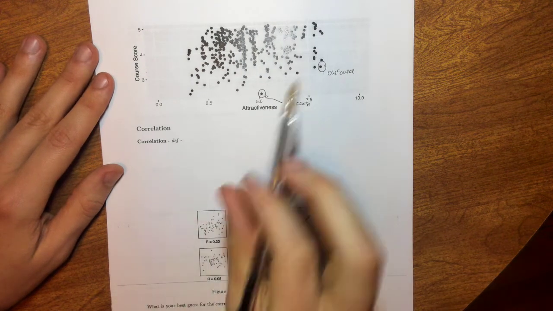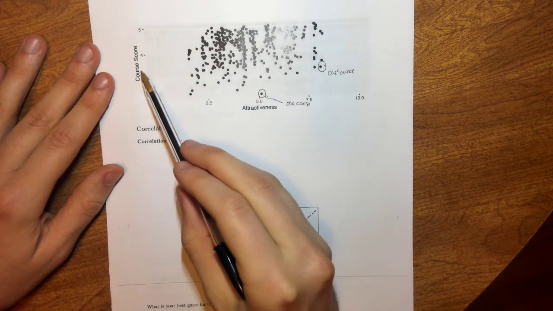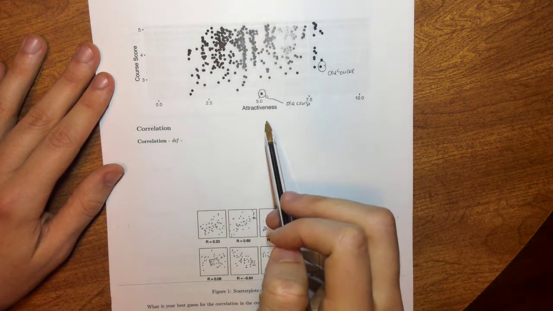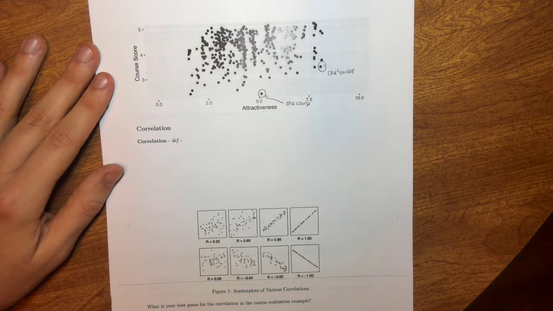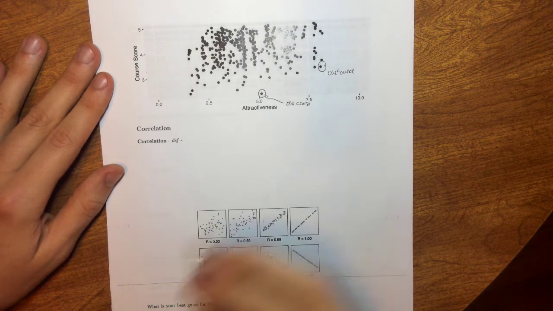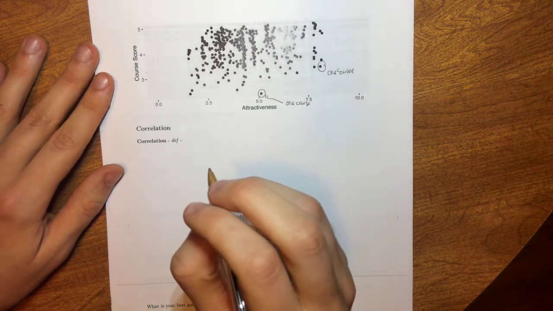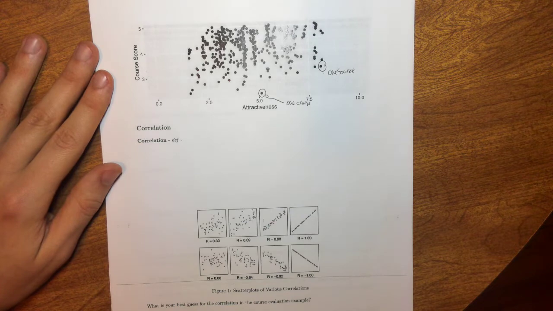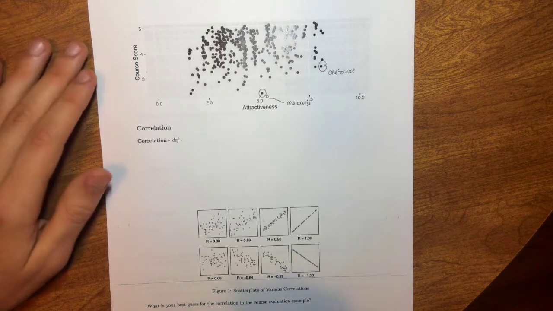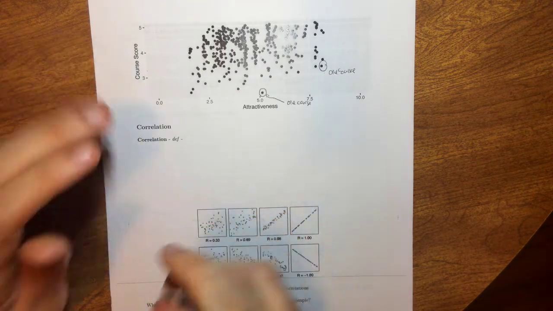If we're describing the relationship between course score and attractiveness, the most common metric to describe that relationship is correlation. In everyday language, correlation has the same meaning as association. But in statistics, correlation is a specific number and it has a more precise definition.